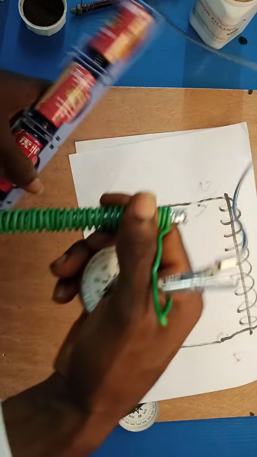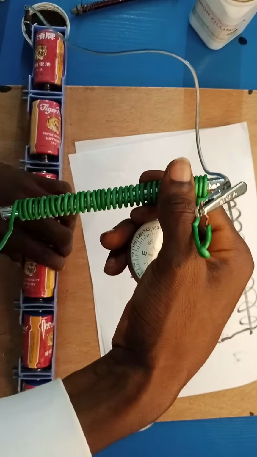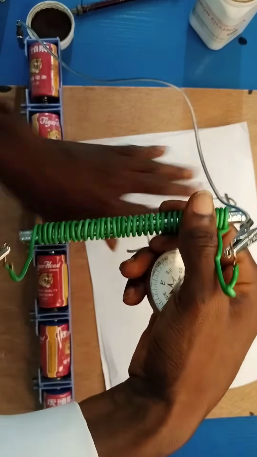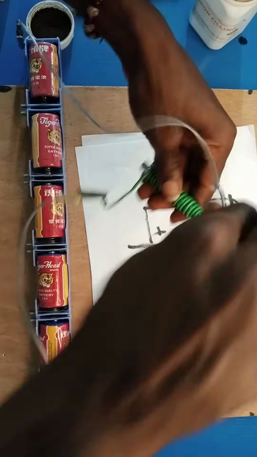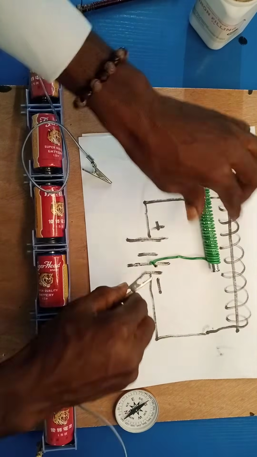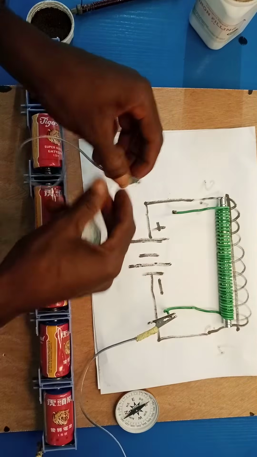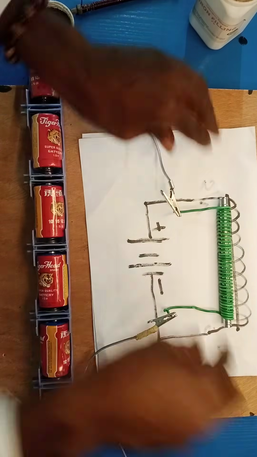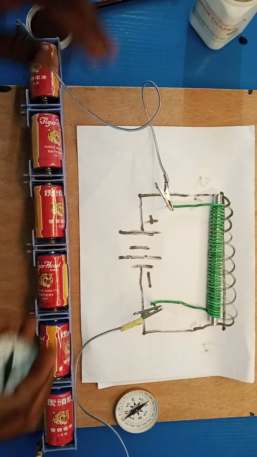Let me turn it quickly. This is plus to negative. This is exactly what you have here right now. Let me do it properly. So this is what you have here right now. This is it.